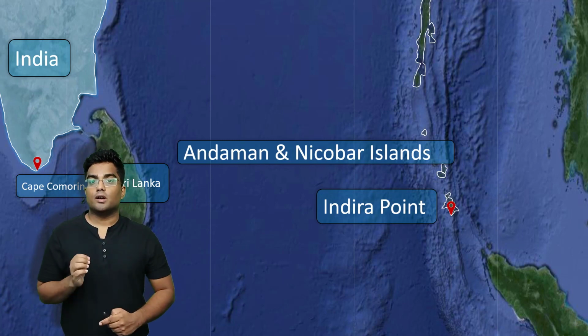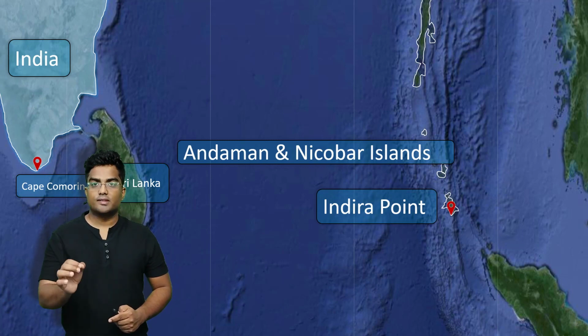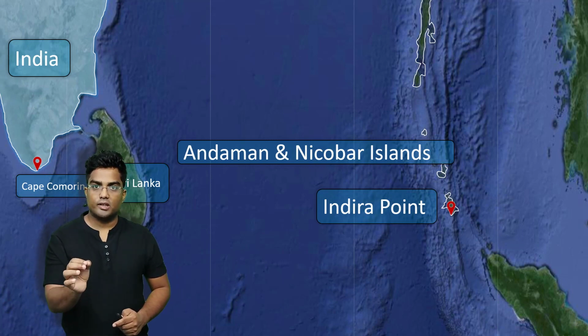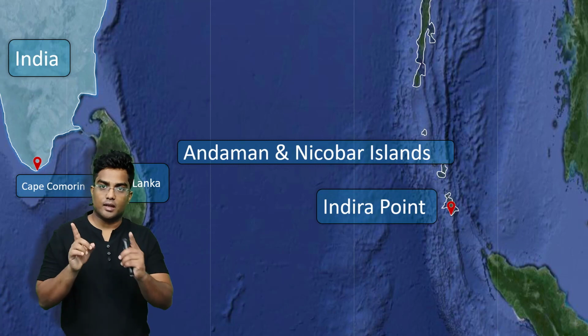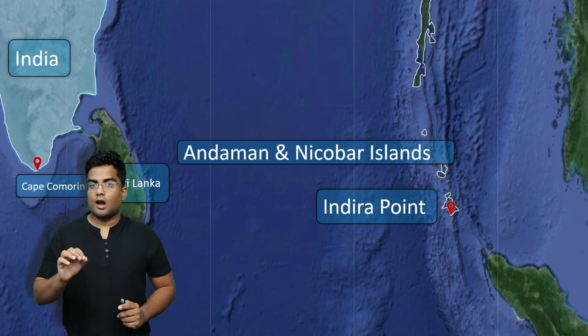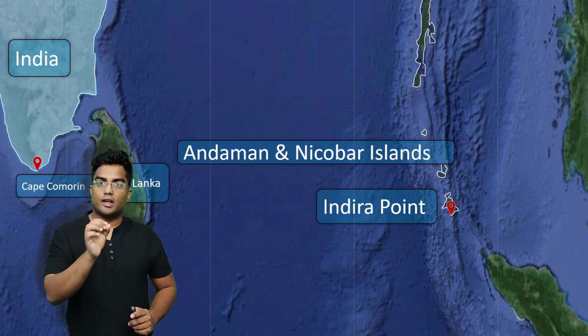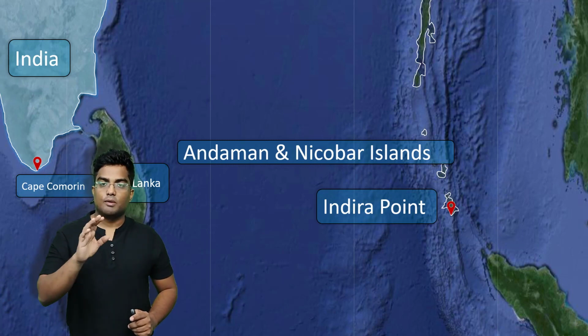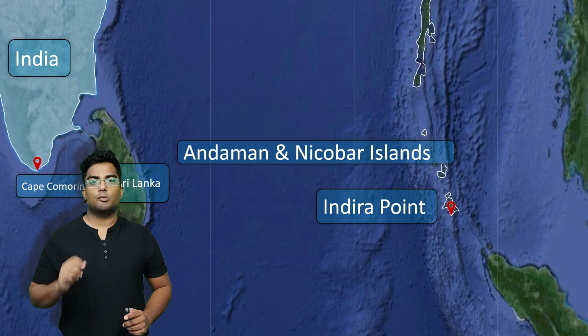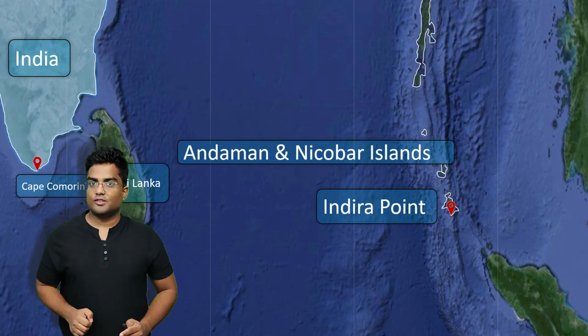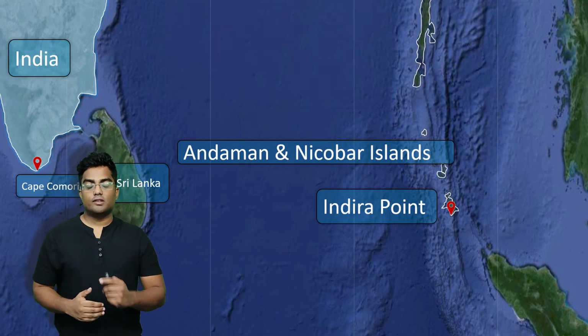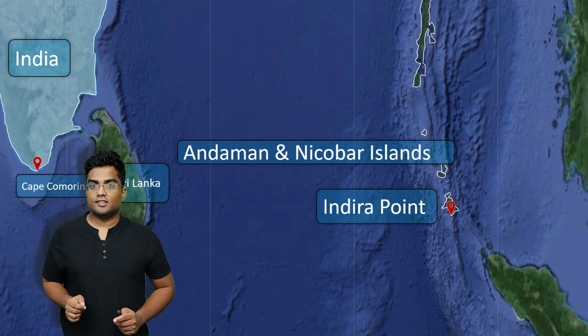Now, if the question comes, what is the southernmost extreme point of India? Then the answer is Indira Point. However, if the question comes like this, what is the southernmost extreme point of the mainland? Then that is Cape Comorin. Simple, right?